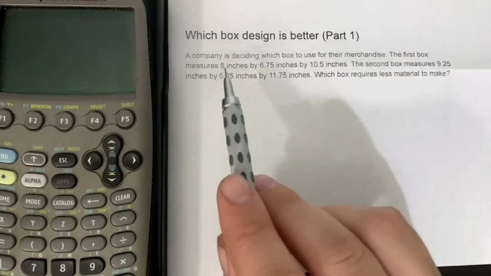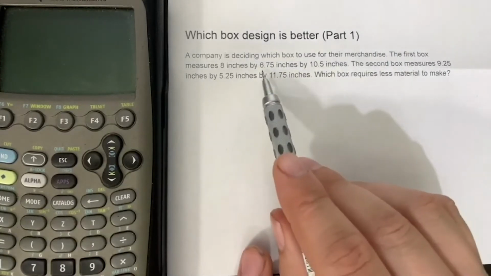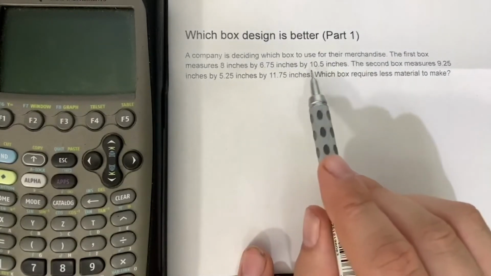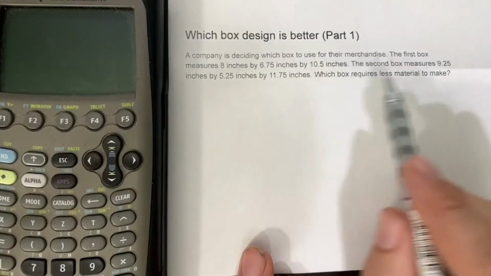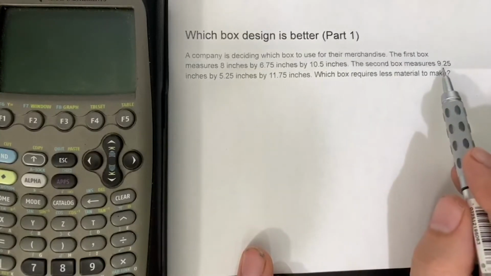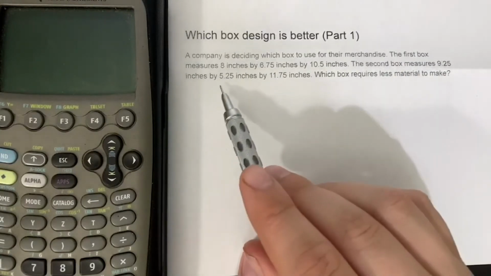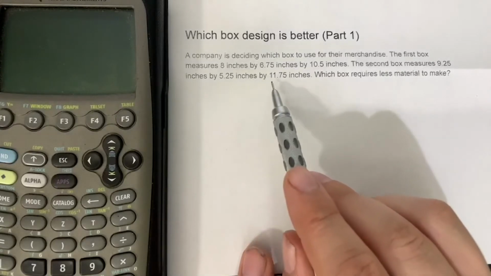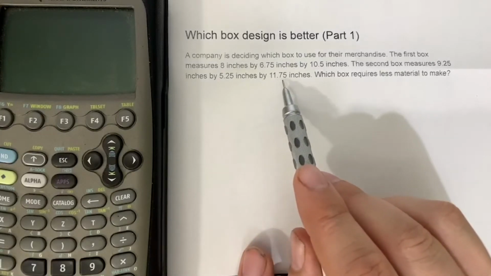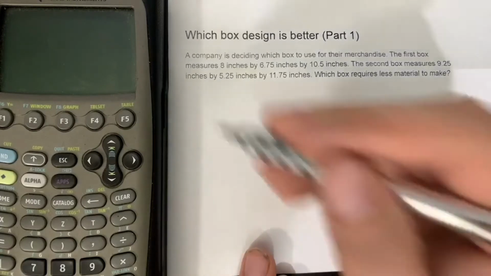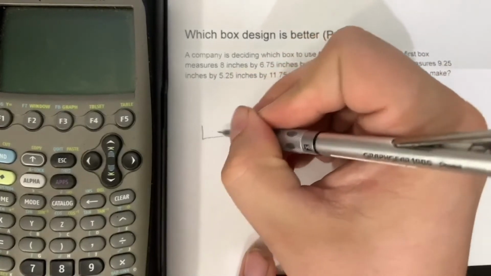The first box measures 8 inches by 6.75 inches by 10.5 inches. The second box measures 9.25 inches by 5.25 inches by 11.75 inches.